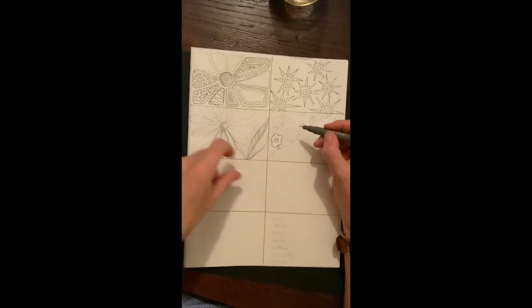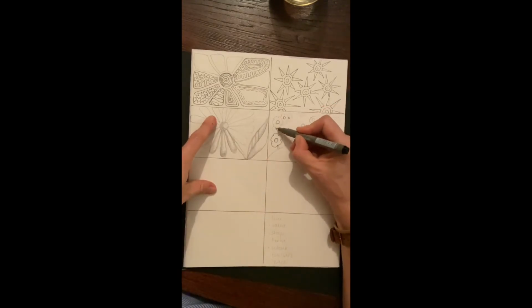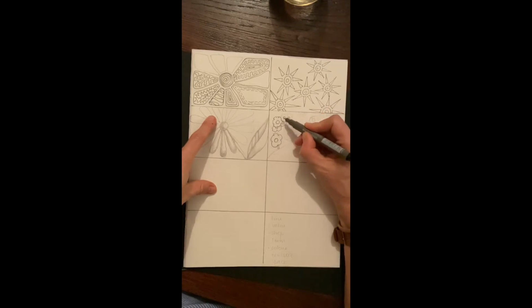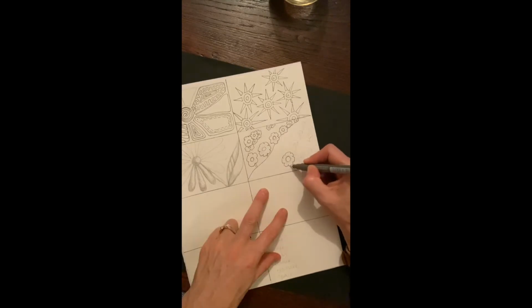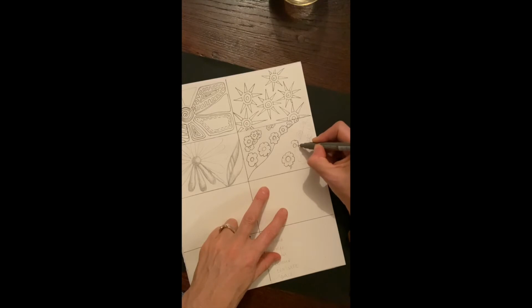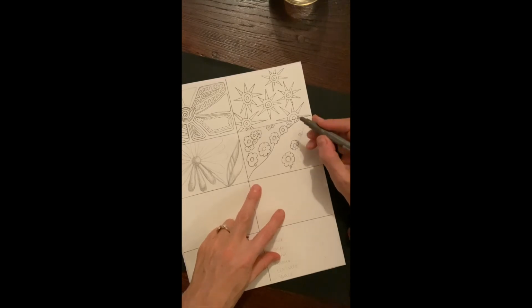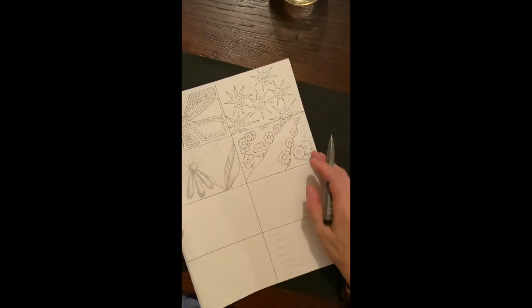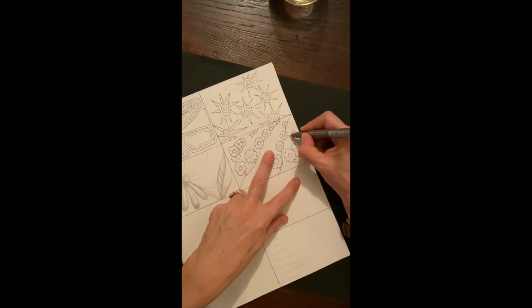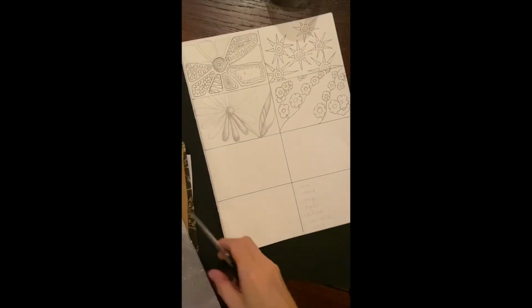This one is space. Space does not mean outer space. It means the relationship between objects in your image. So I'm trying to show that some things are close and some things are further away. And I'm using a lot of different flowers to do this. I'm going to come back later and add more details, but I'm going to start by just putting the basics into each of my sections.